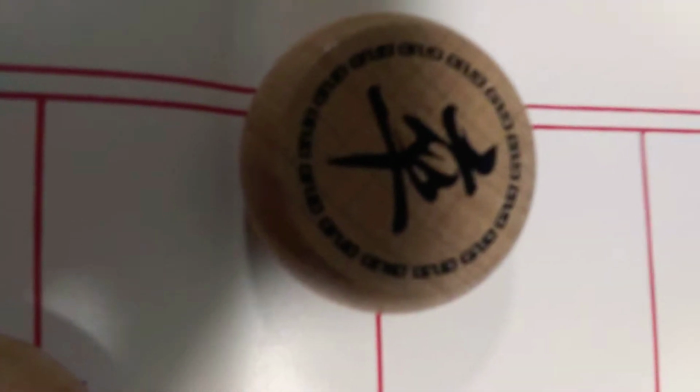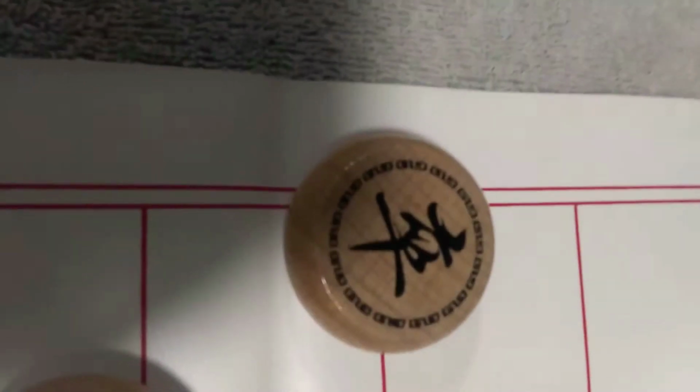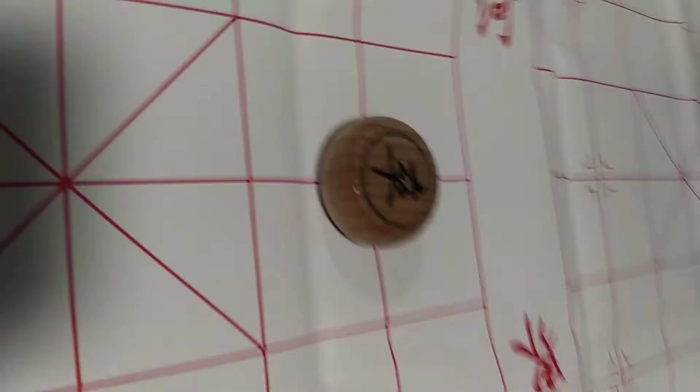This is the pawn. This is the black pawn. I've switched all the red pieces to where they're upright, so you don't have to worry about that. This is the red pawn. Now, these ones have an interesting thing. Okay, so, the pawn has an interesting thing.